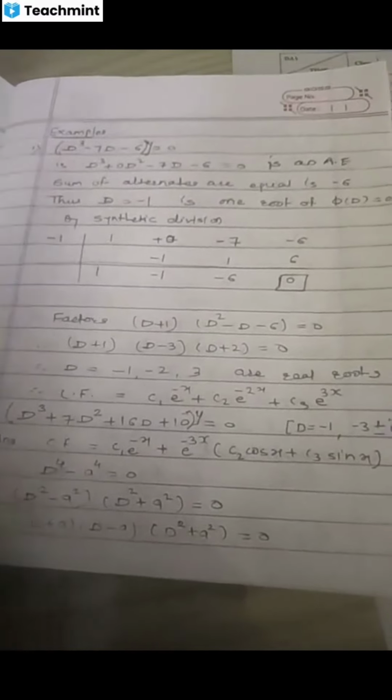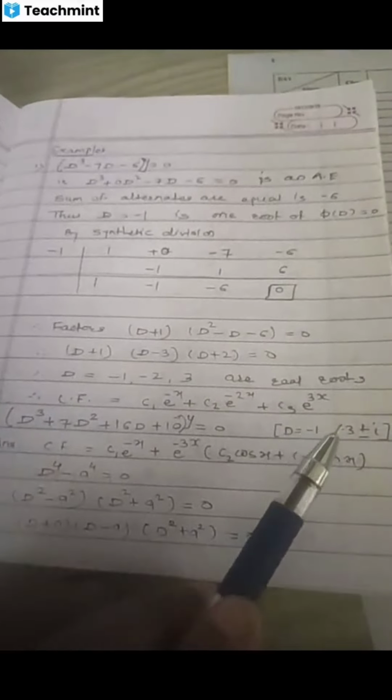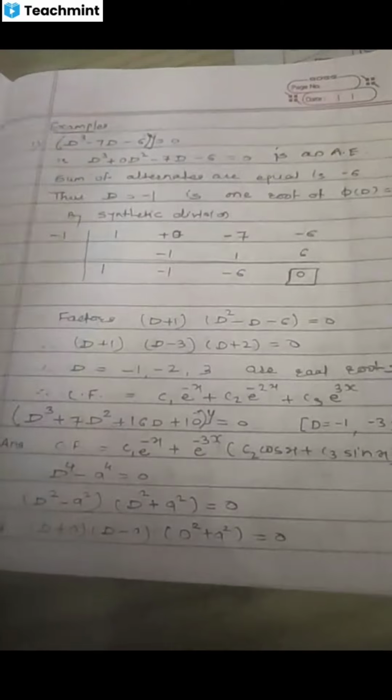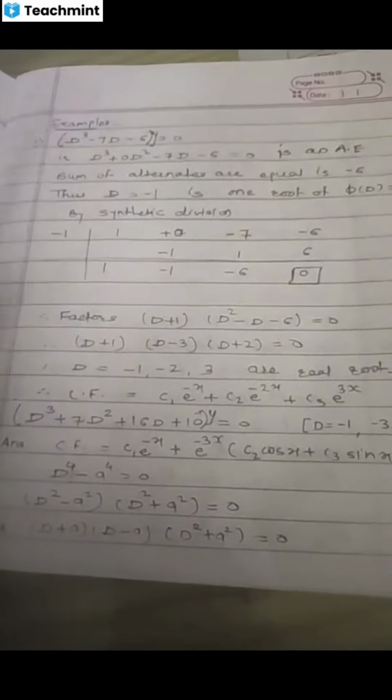This is the example. This is one more example: D cube plus 7d square plus 16d plus 10 into y is equal to 0. So you can try for this example. So the factors are minus 1, minus 3, plus minus i. You can try to solve it using the same method, synthetic division. You will get your answer. And this is for the complementary function.